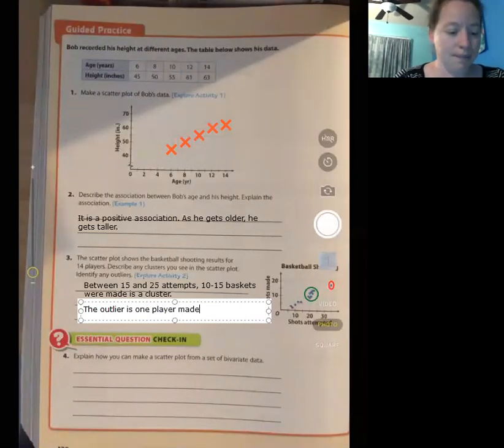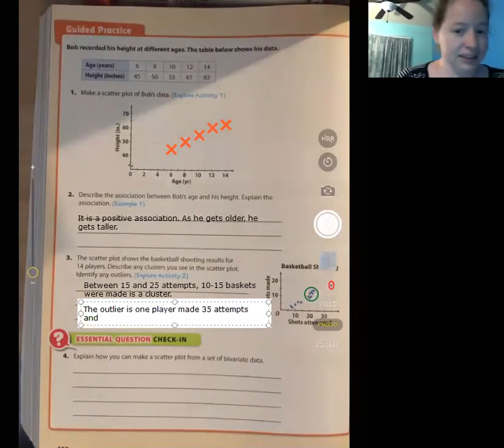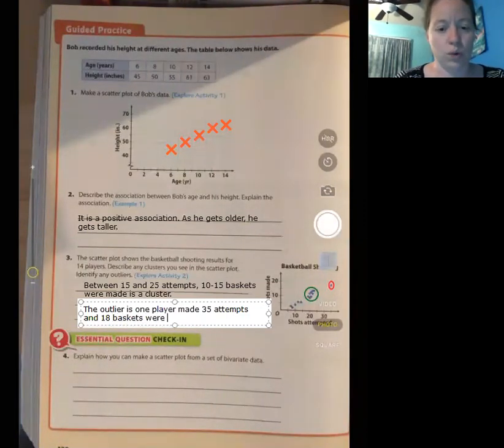The outlier is one player made 35 attempts and like 18 baskets were made.